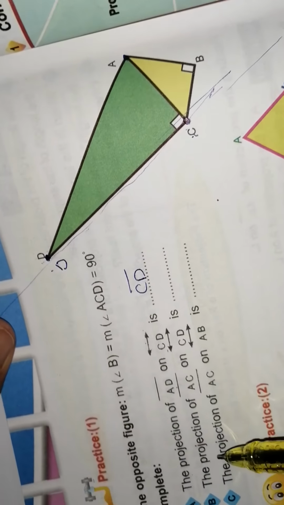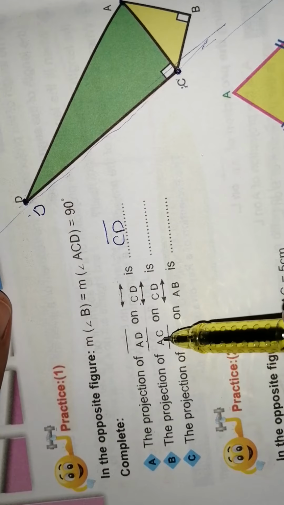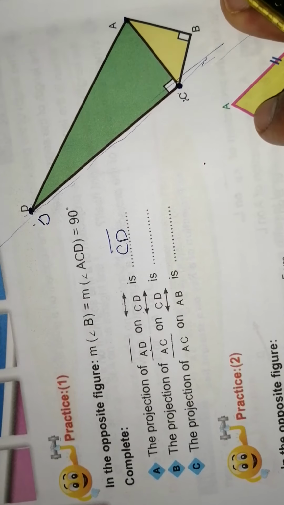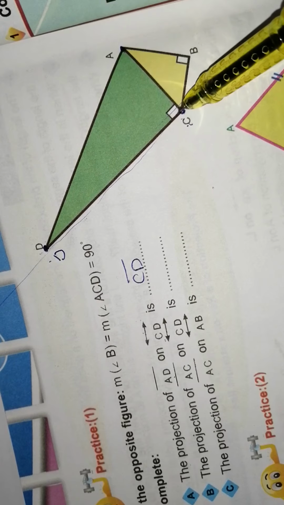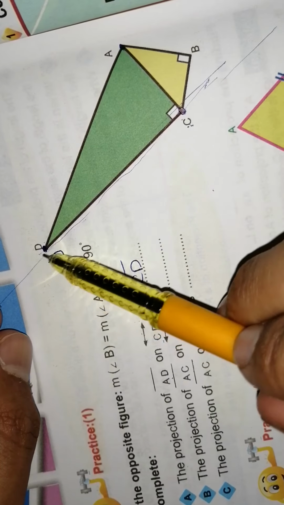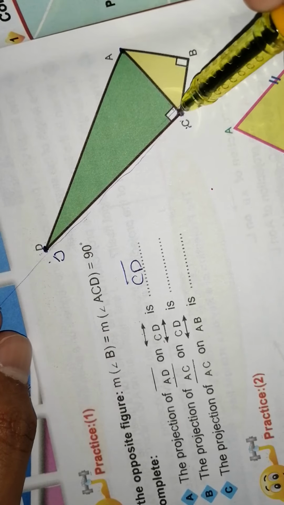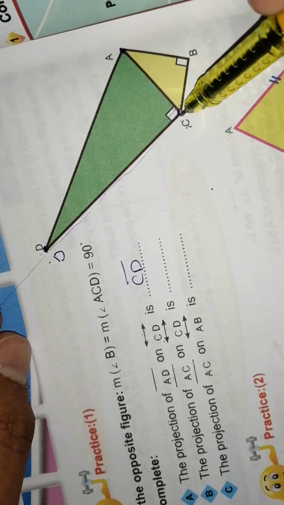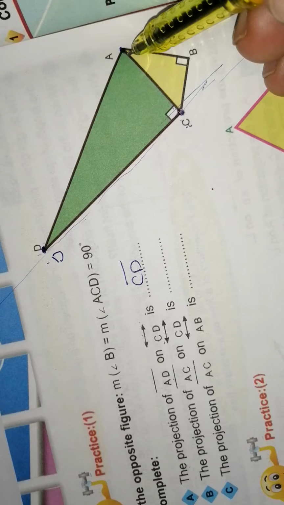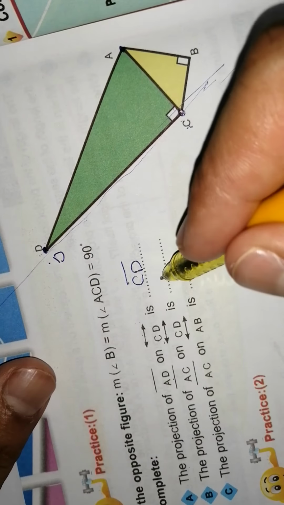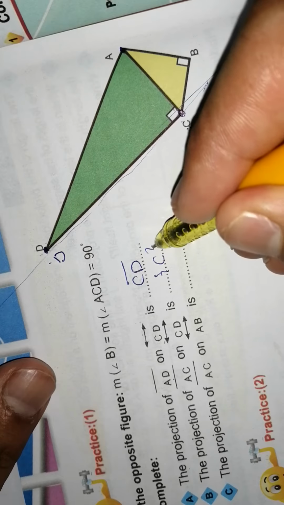The projection of AC on CD, where's AC? This is AC. Where's CD? This is CD. AC is in a vertical scale, so its projection will be a point and it will be the point C.